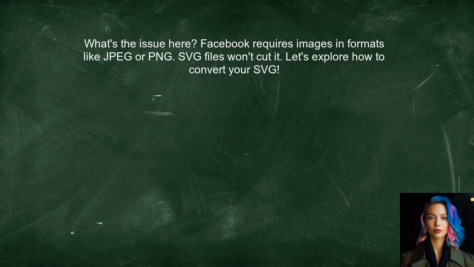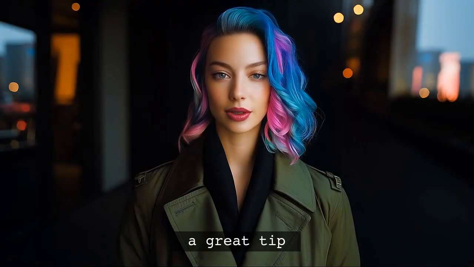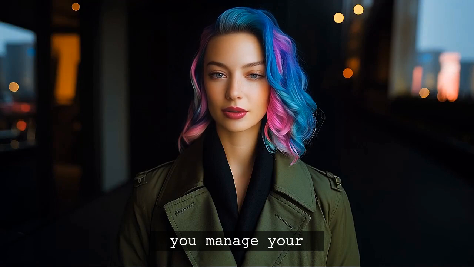So what's the issue here? Facebook requires images to be in formats like JPEG or PNG, and SVG files just won't cut it. We'll explore how to convert your SVG to a shareable format and get it onto Facebook. And stick around. I've got a great tip at the end that will help you manage your images efficiently when sharing on social media.